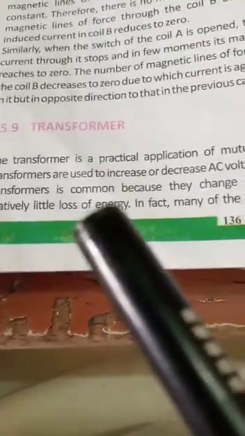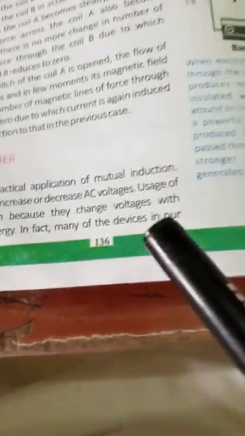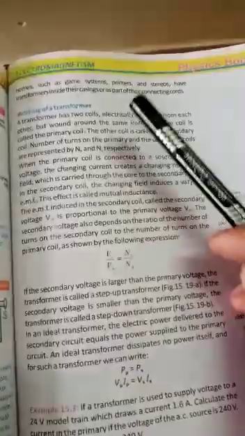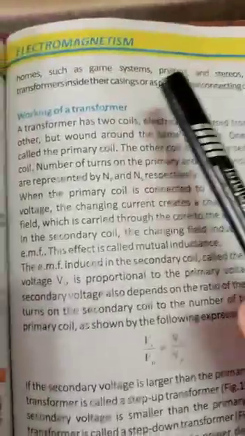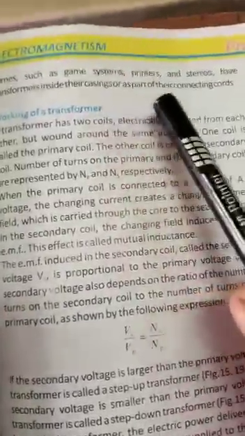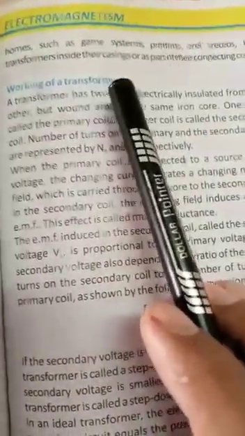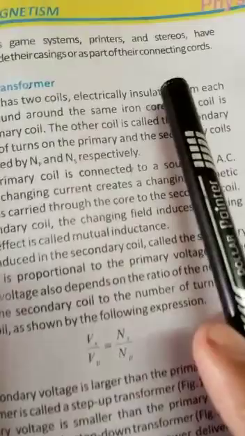Usage of the transformer is common because they change the voltage with the loss of only a small amount of energy. In fact, a transformer is used in many of the devices in our appliances. For example, it is used in stereo, games and the printer. This transformer is used inside the casing, or it is connected with the cords.